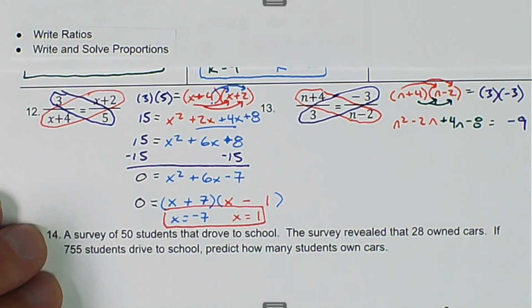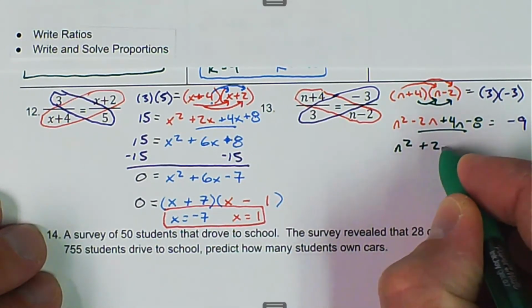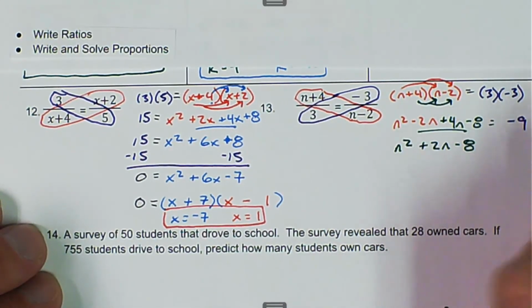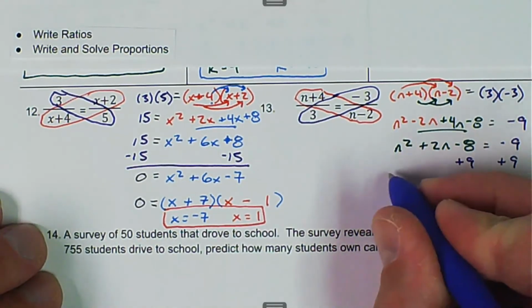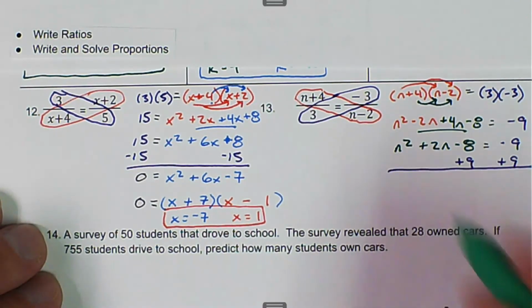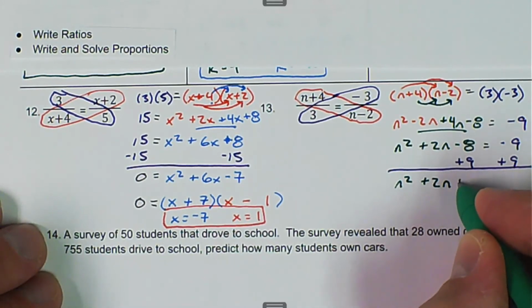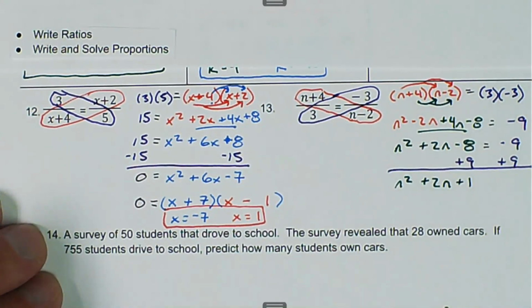And we can combine like terms. So we get n squared plus 2n minus 8 is equal to negative 9. Then we want to add 9 to both sides because we want one side to be equal to 0. So then we get n squared plus 2n plus 1 is equal to 0.